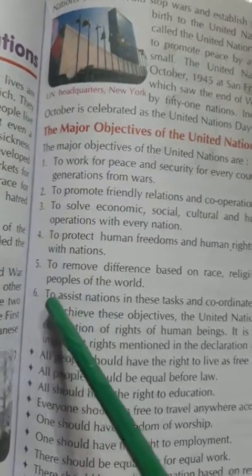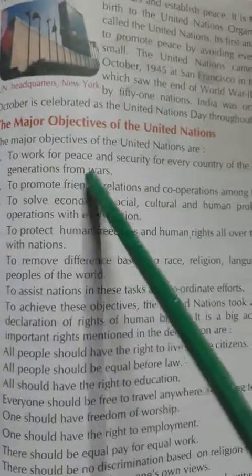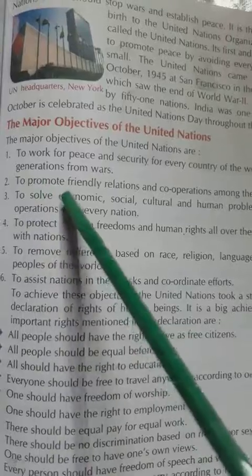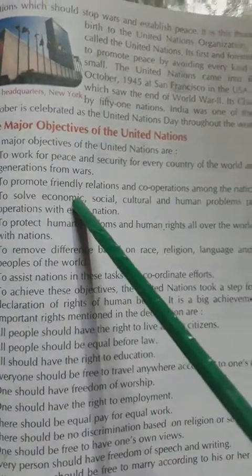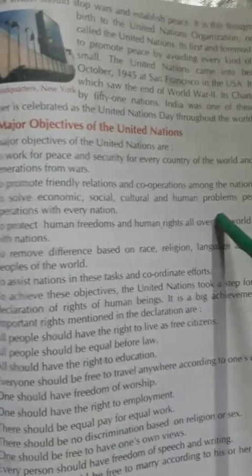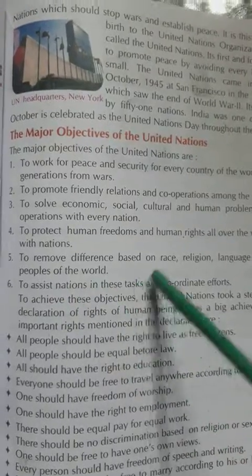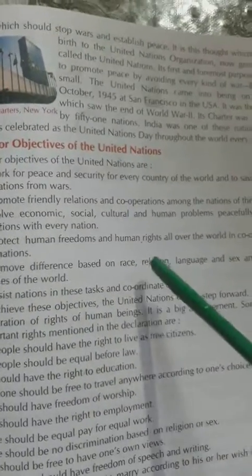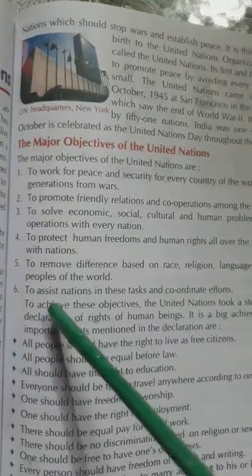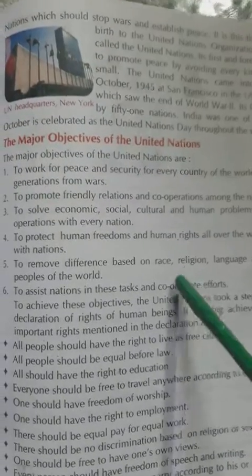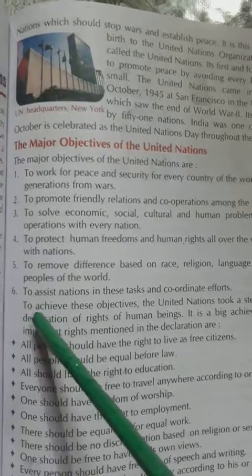All right, and now we come to the major objectives of the United Nations. There are six important points. One is to work for peace and security for every country of the world and to save future generations from war. To promote friendly relations. To solve economic, social, cultural and humanitarian problems. To protect human freedom and human rights. To remove discrimination based on race, religion, caste, language, color and so on. And to assist nations in this task and coordinate efforts, that means to listen to one another's thoughts and views.